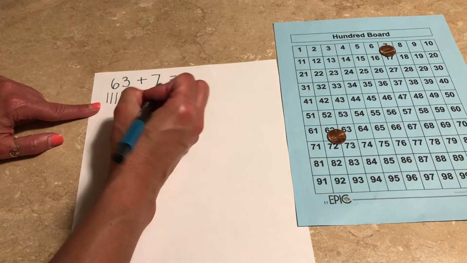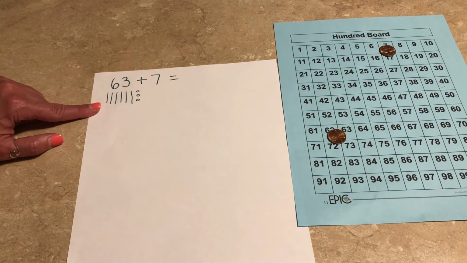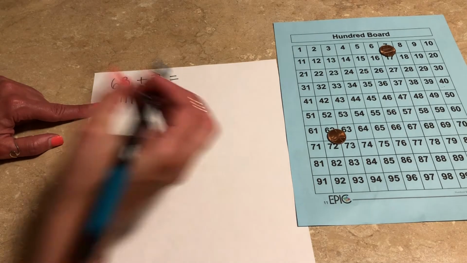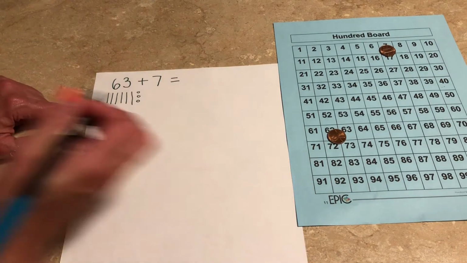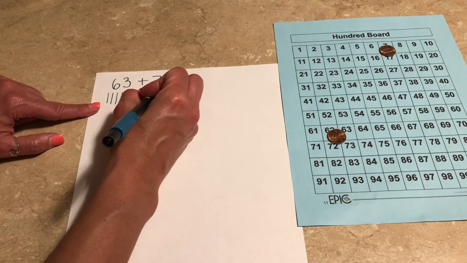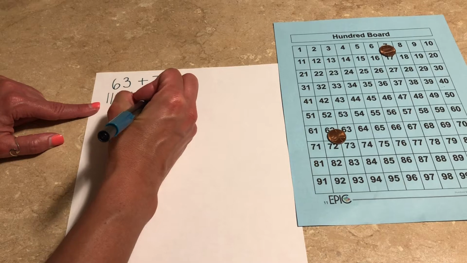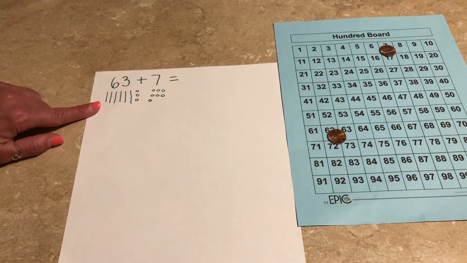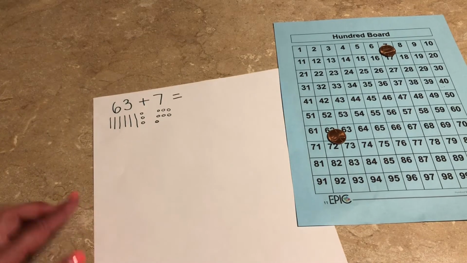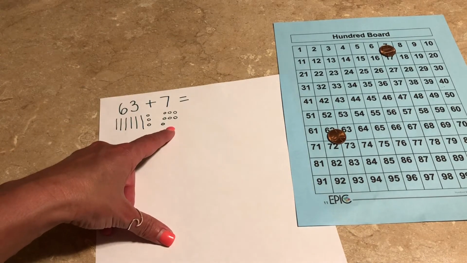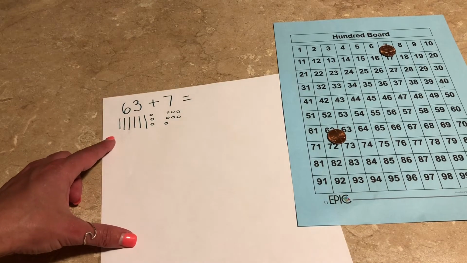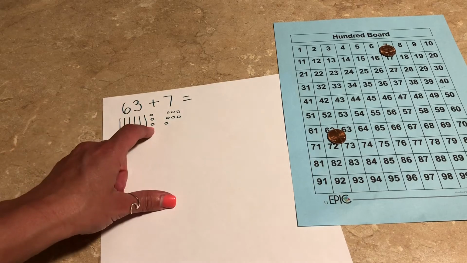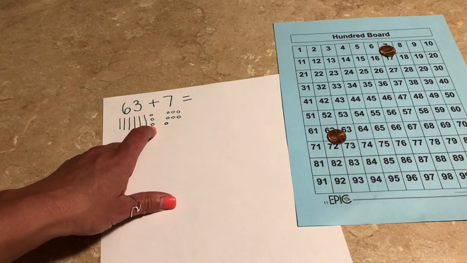Now I'm going to move over to the 7, and because 7 is a one-digit number, the 7 is in the ones place value. So I'm going to represent 7 with 7 circles. 1, 2, 3, 4, 5, 6, 7. If I want to add together 63 plus 7, I'm going to start with my tens. I'm going to start with counting by tens and then count on by ones when I get to 63.